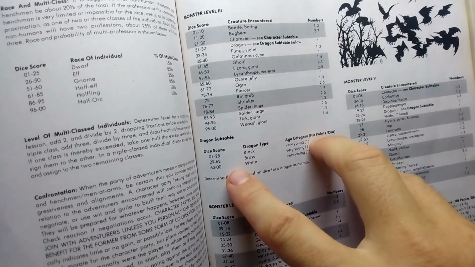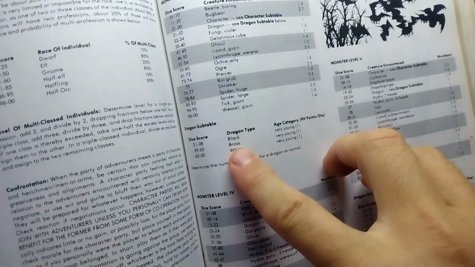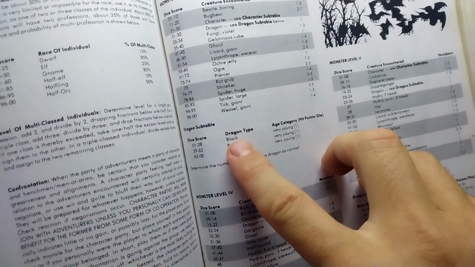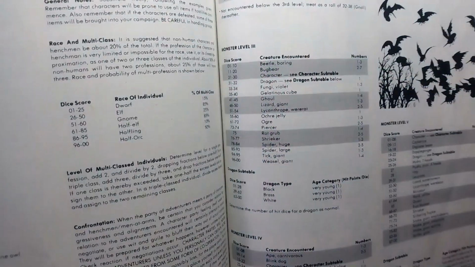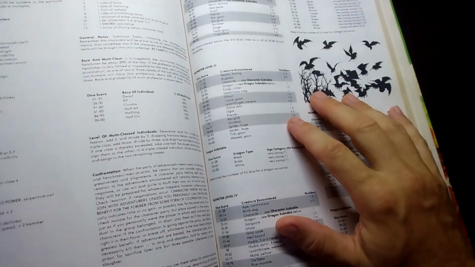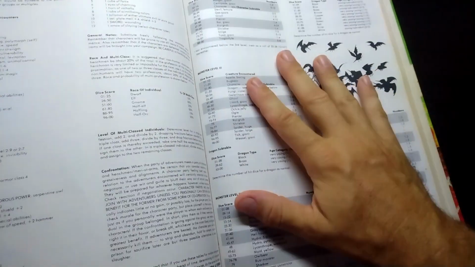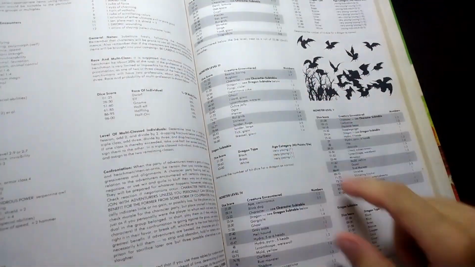You have a dragon sub-table. Yeah, there she is. Characters, dragons. Wait a minute, a very young black dragon on the first level of the dungeon, even though it's monster level 3? Yeah, that could be. And now you hit that mark, and now you got something interesting. Now you got something very surprising. Black dragon, dungeon level 1. What does that mean? How is he there? Why is he there? How do we make those connections?